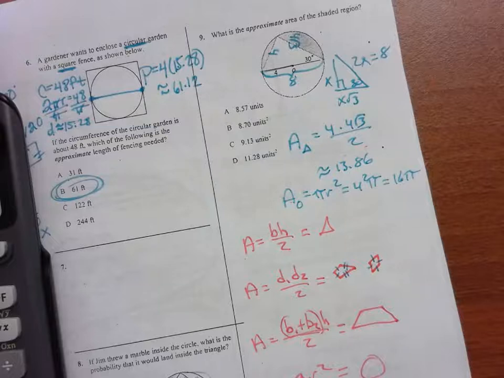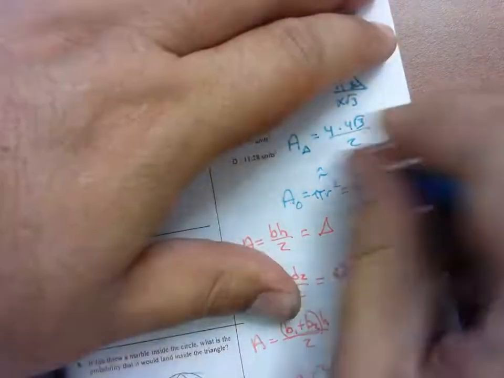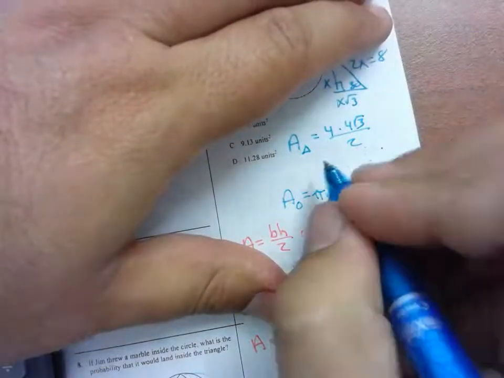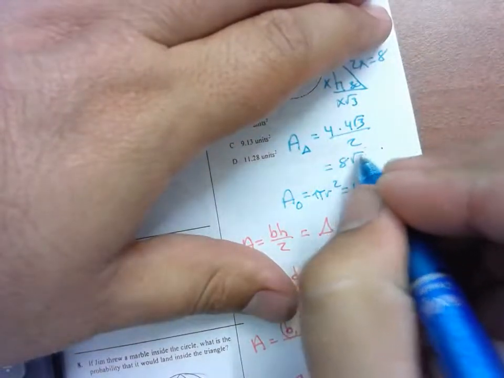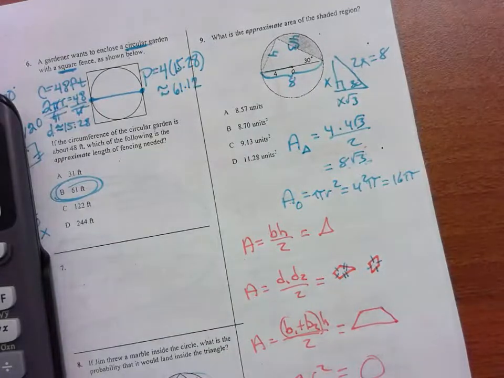If you simplify it a little bit more, this is 4 times 4, which is 16, over 2 would be 8 root 3. That's what I would do, but you can still plug this in here, right? So you just do all the multiplication first.